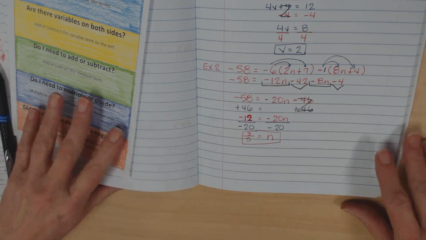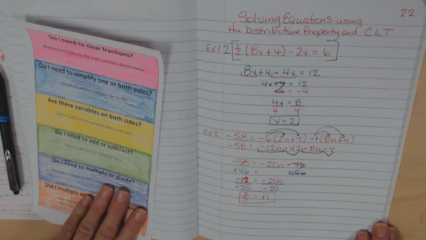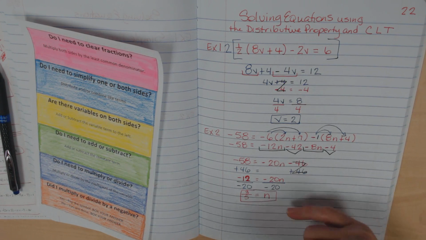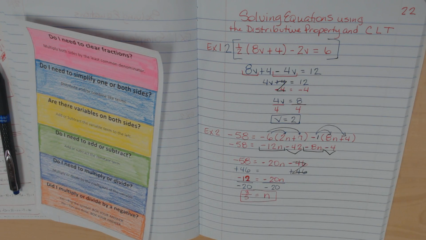So here are two examples for applying the distributive property and combining like terms to end up with your solution to these two different equations here.